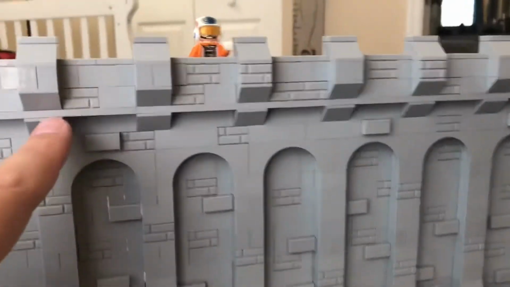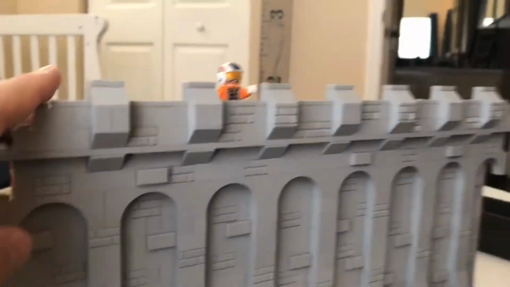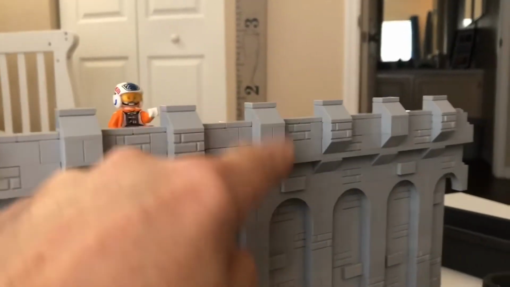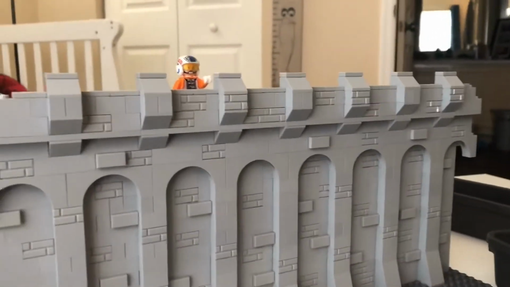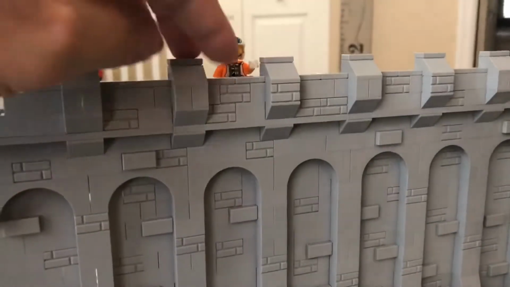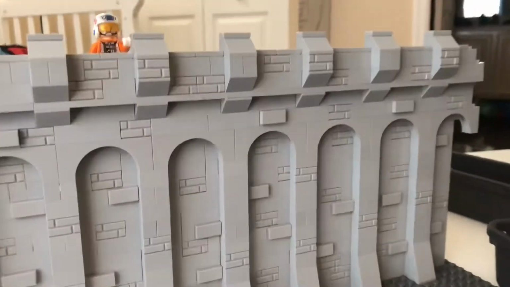I like that. But I'm still not happy with this curve. I don't know why. It just doesn't look right to me. There's something about it that doesn't look like a castle. I actually want my crenellations to be a little more blocky, I think. So I'm going to try some other things.